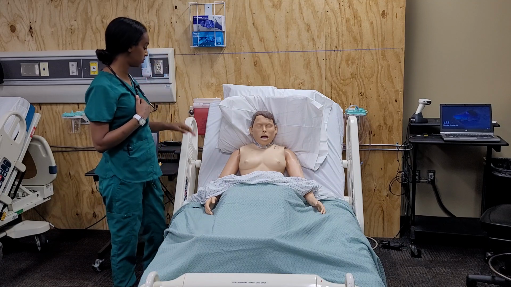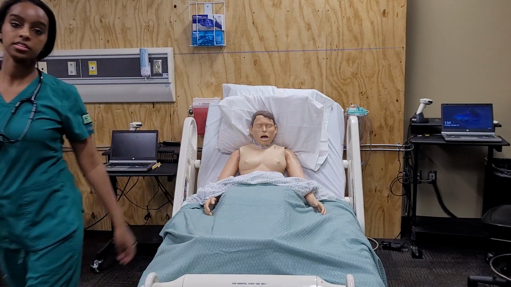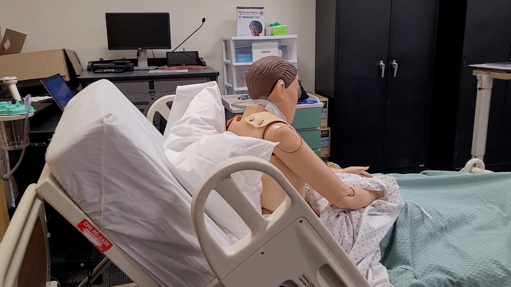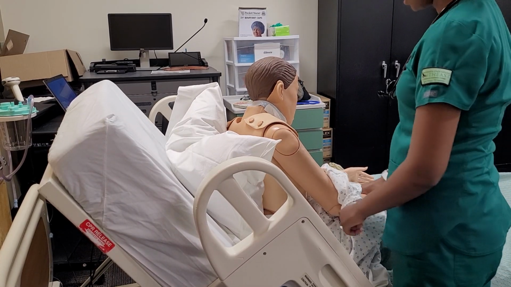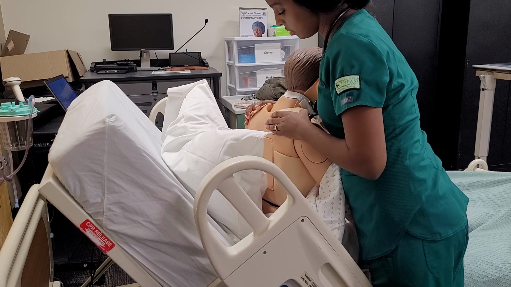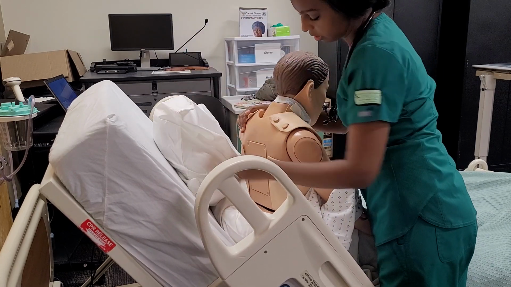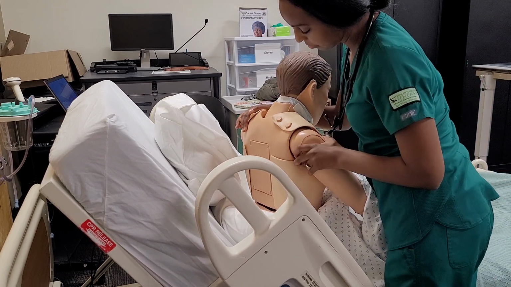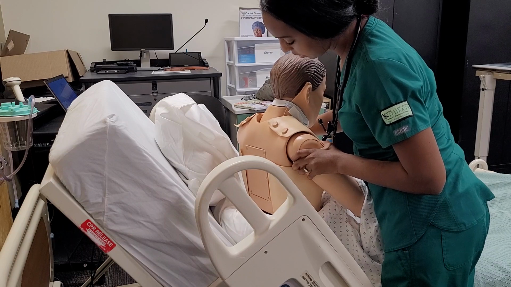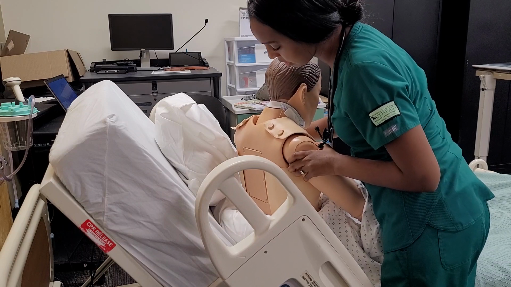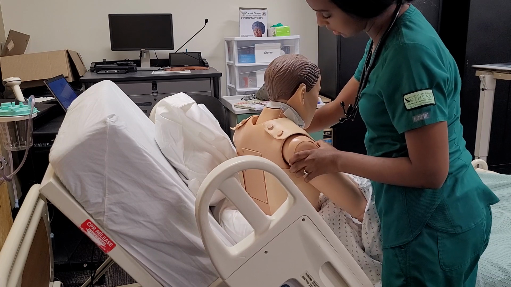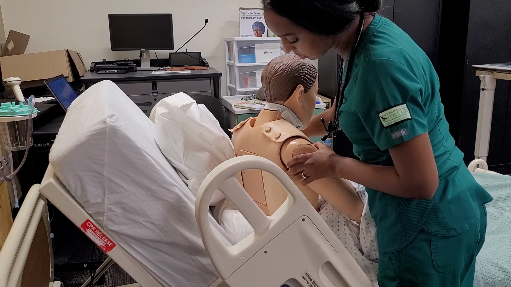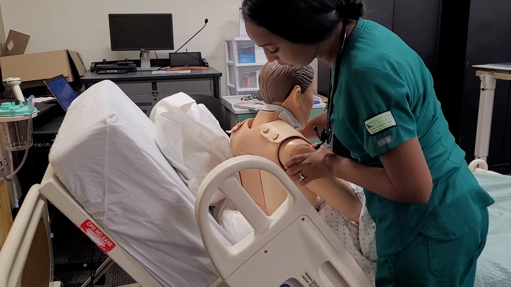Okay, so now I'm going to move to the posterior side. Moving forward, please. Alright, so the back color looks clear and normal for race. No signs of bruising. No use of accessory muscles with breathing. Chest expansion is normal, equal bilaterally.